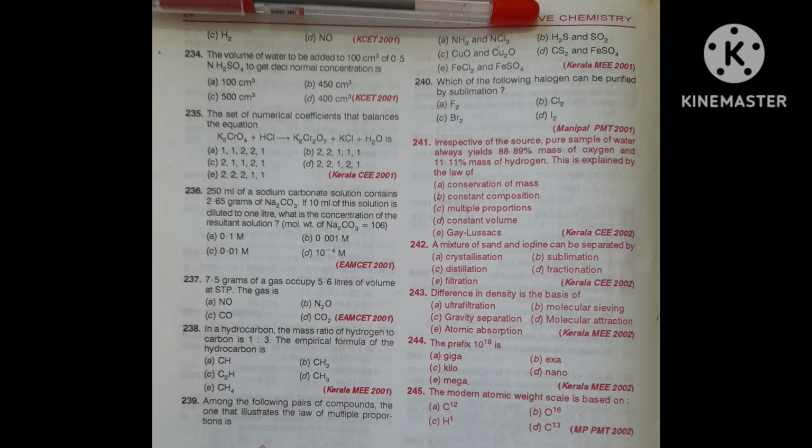Its correct option is option 3, option C is correct: CuO and Cu2O. How? Cu and O combine to form two compounds, CuO and Cu2O.